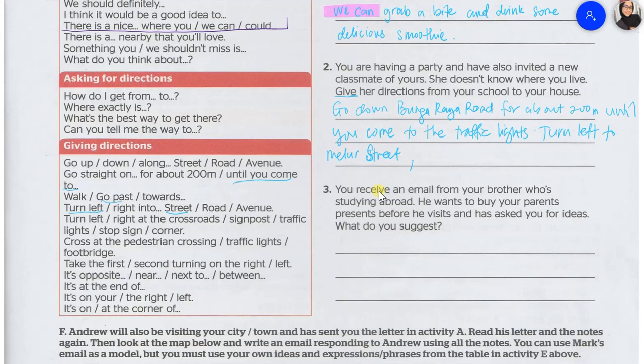can we use this one? Go past. Go past the supermarket. Go past the supermarket and turn left again.